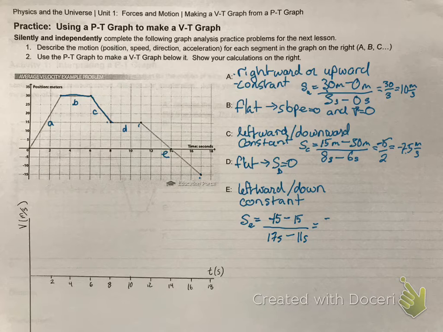And that gets us negative 30 meters divided by 6 seconds, which is going to get you negative 5 meters per second. All right, so we've done our analysis, we've done the calculations, and now all we have to do is use those numbers to set up our VT graph.